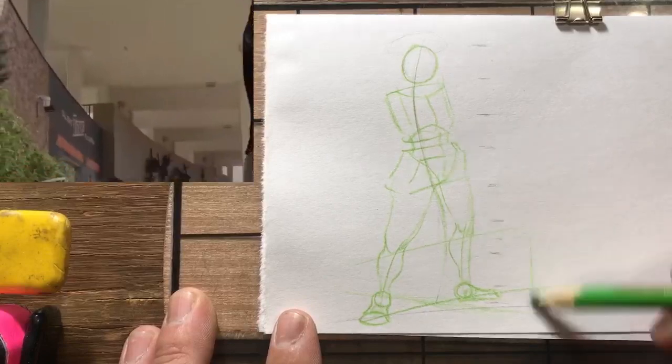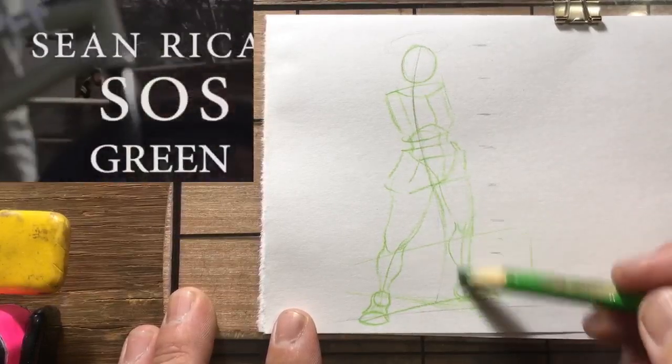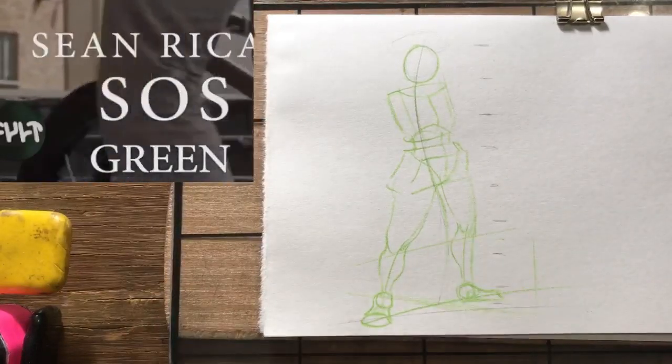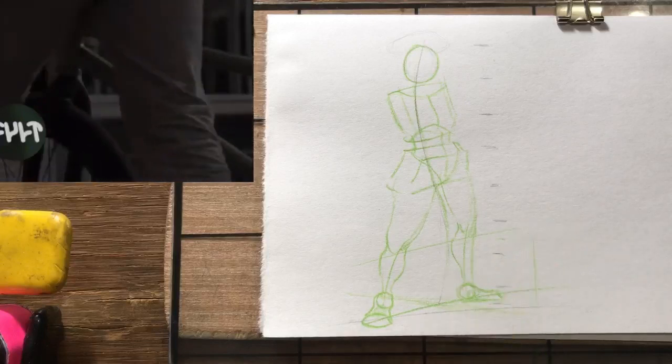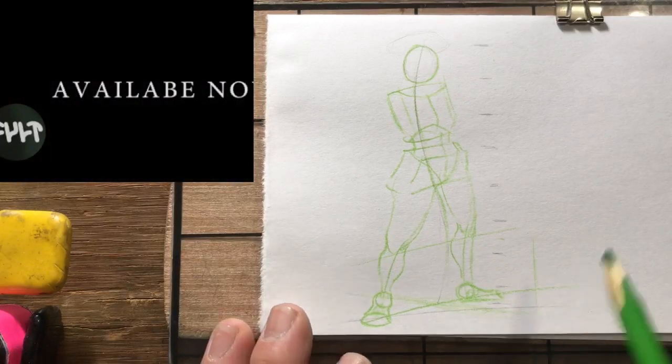Okay, let's place this next. We're going to try and figure out the width of the wheel. So let's see here.